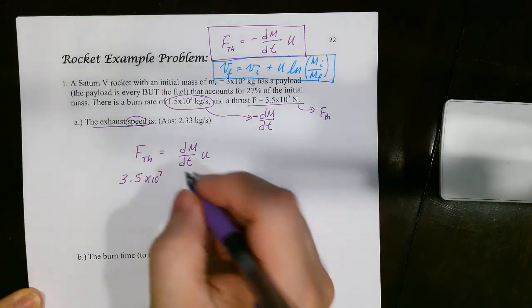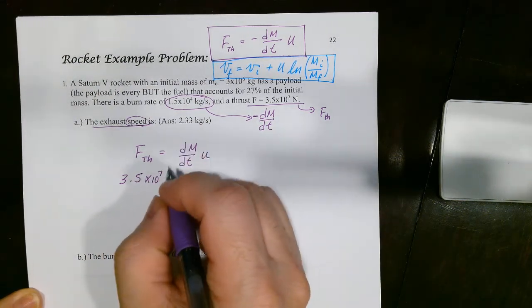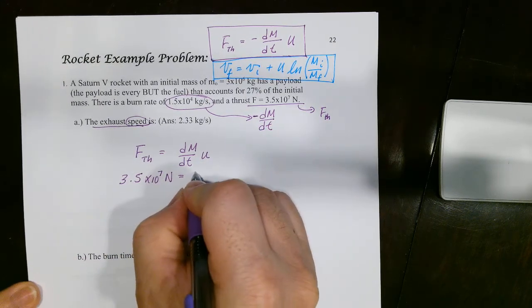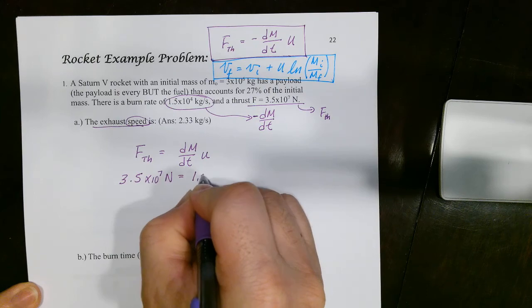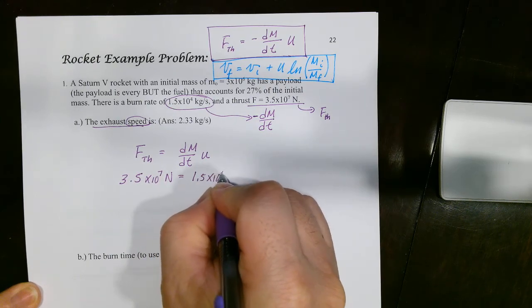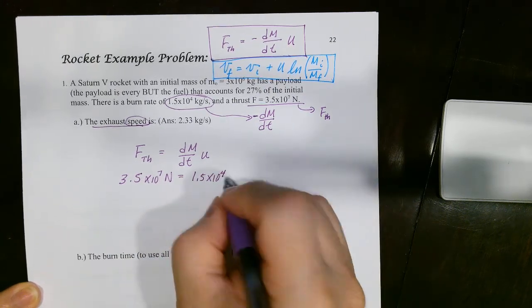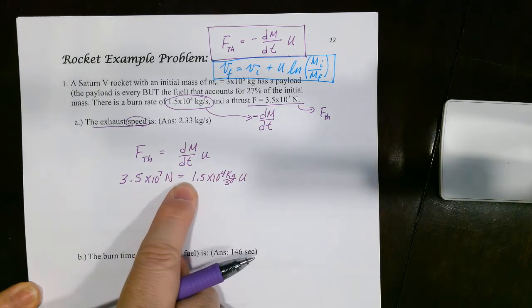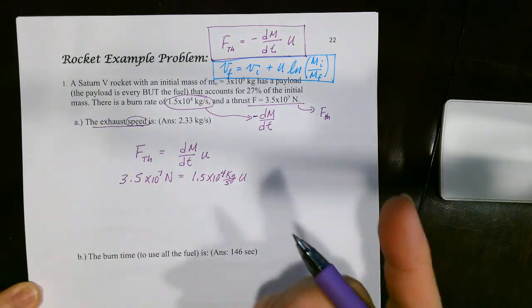So here we have 3.5 times 10 to the 7th newtons is equal to 1.5 times 10 to the 4th kilograms per second times u. Now again, I put positive in here because they just want speed, right?